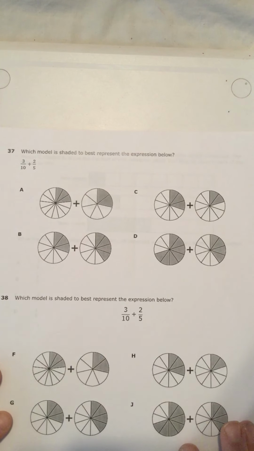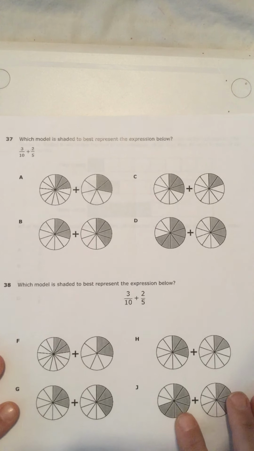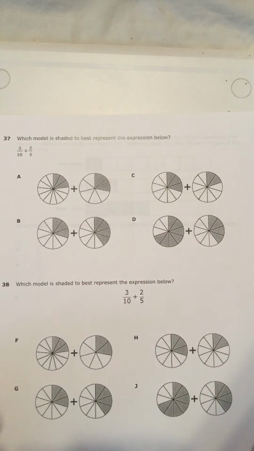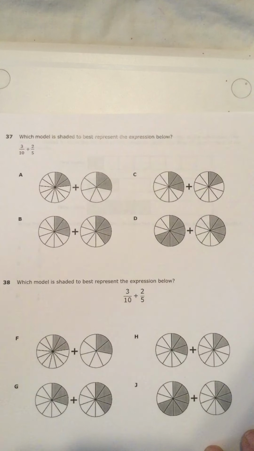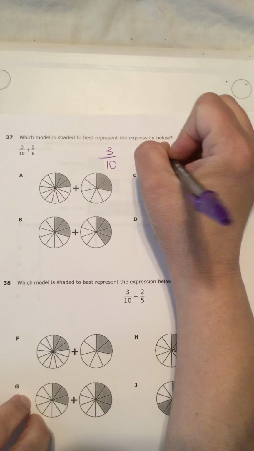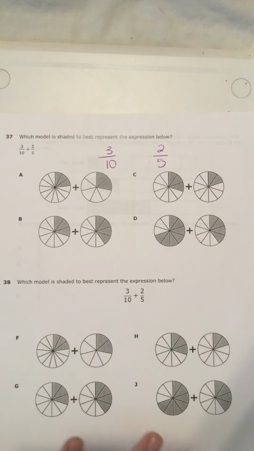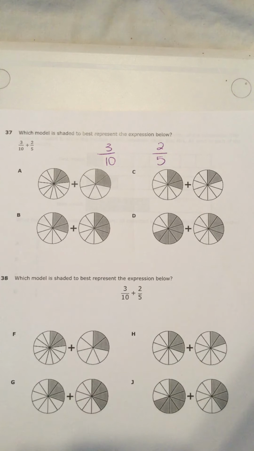37. Which model is shaded to best represent the expression below? 3/10 plus 2/5. Which one of these models is the same? Think about your denominators. Your denominators have to be the same. 3/10, 2/5. How can I make those pictures be the same? So which one of those pictures looks like 3/10 and 2/5?